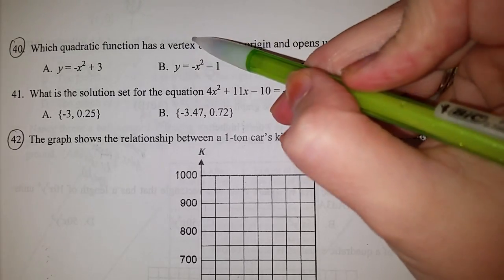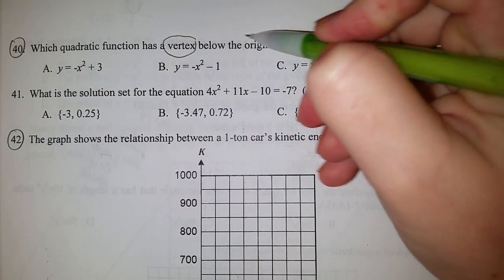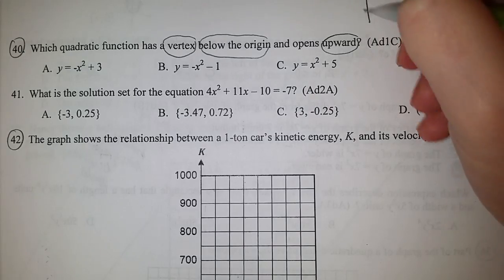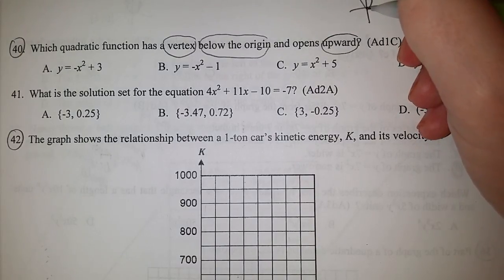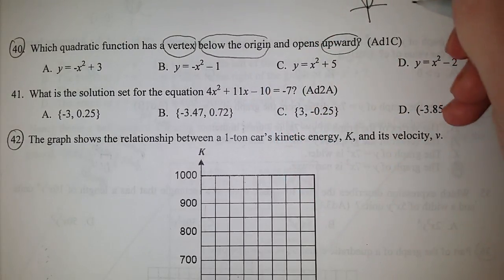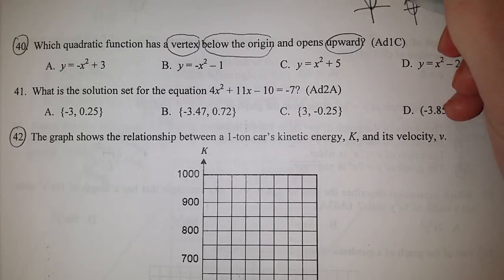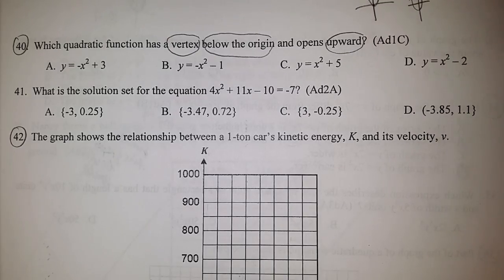First of all, a vertex below the origin and opens upward. Opens upward is going to look like this. The origin is always at 0, 0, but it says below the origin, so it should be a number below 0. Okay, and it opens upward, that means it's going to look like this.